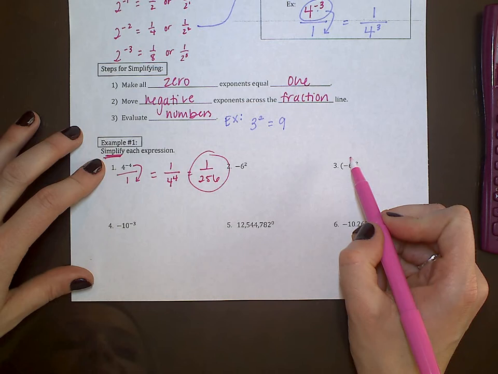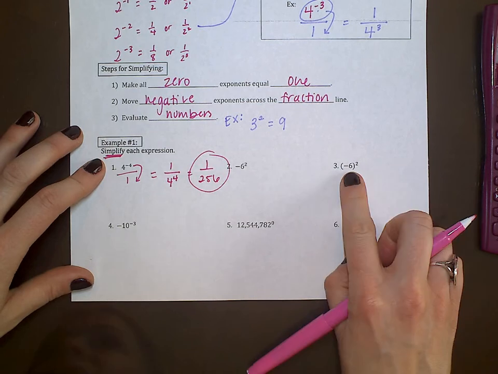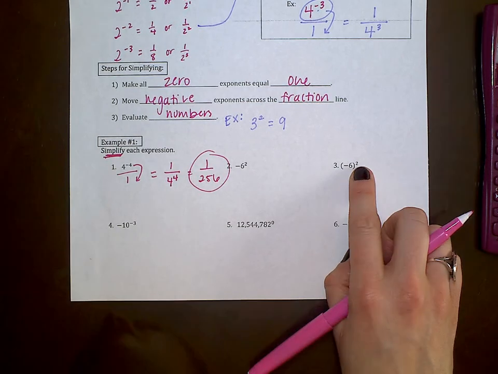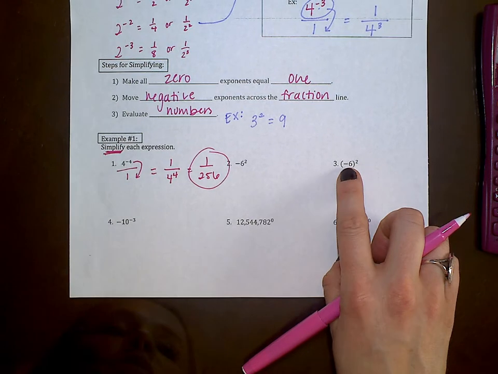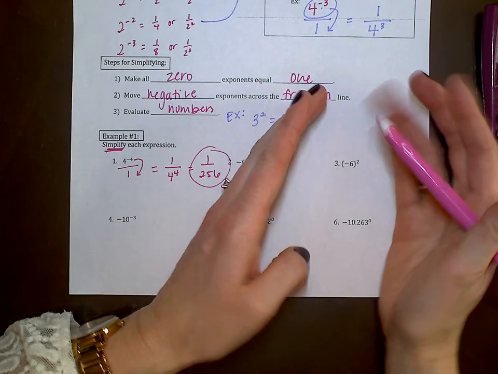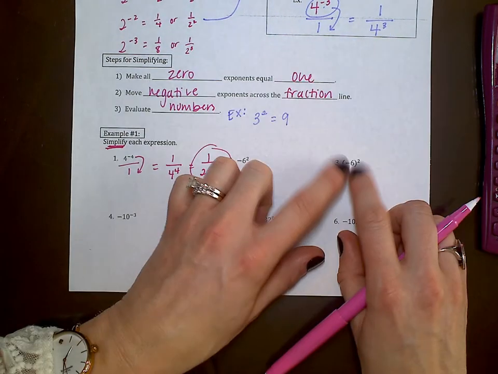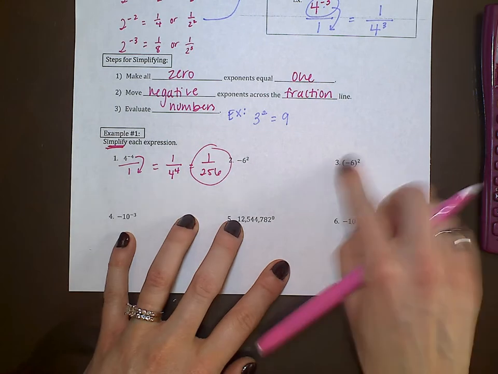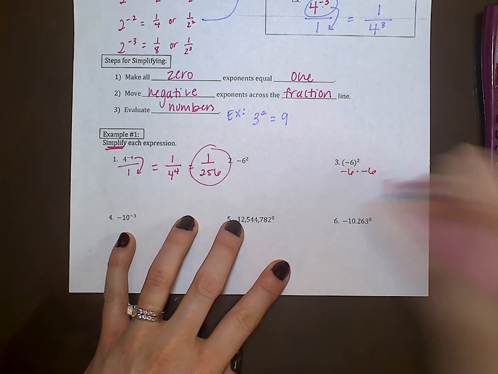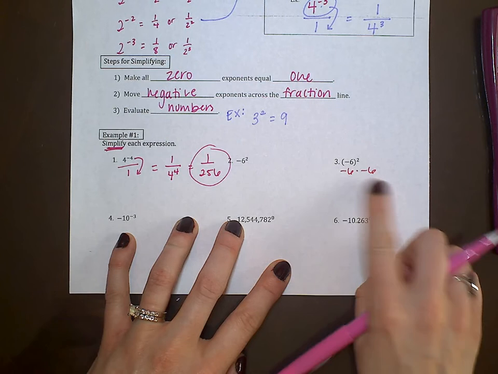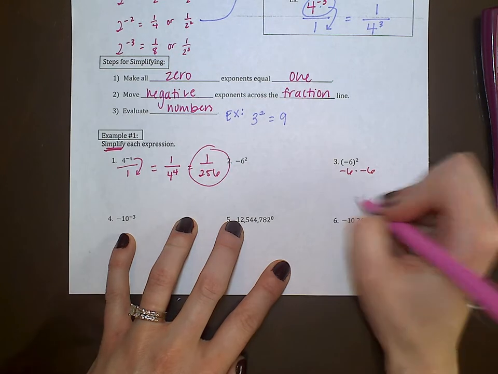If the parentheses are there, let's do that one first. If you square something, that means you multiply it by itself. So the parentheses are keeping the negative and the 6 together. So this problem just means, hey, take the negative and the 6 and multiply it by itself. So this would be negative 6 times negative 6, which is positive 36.